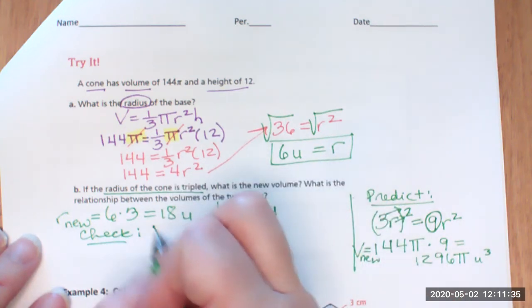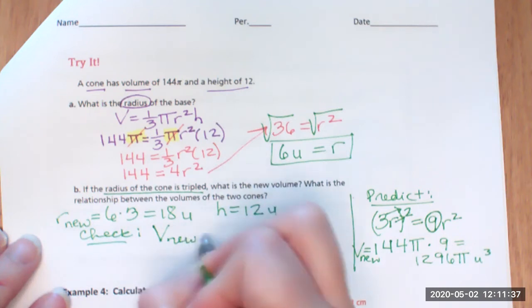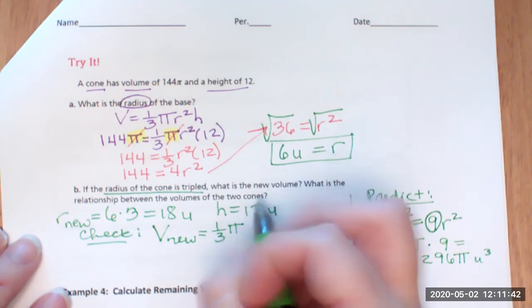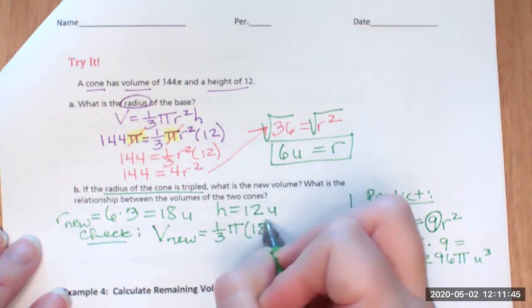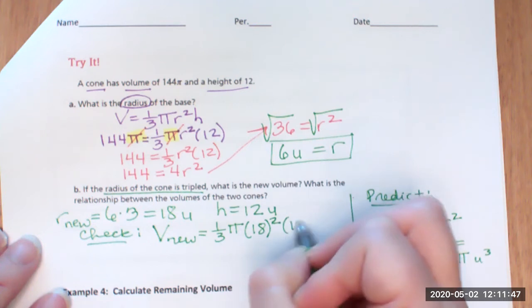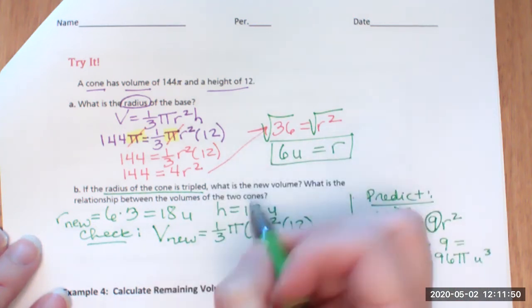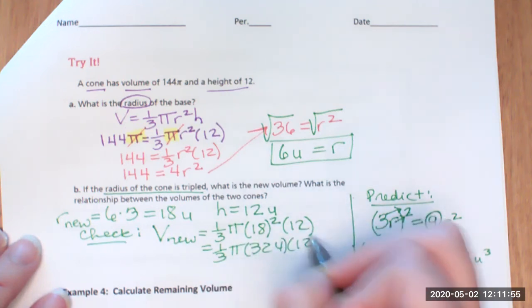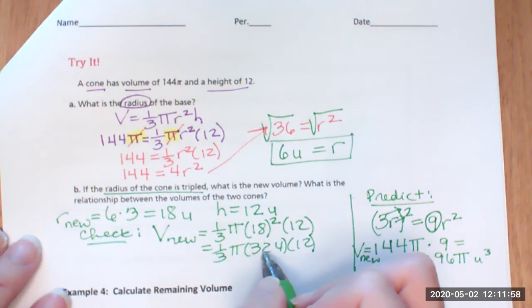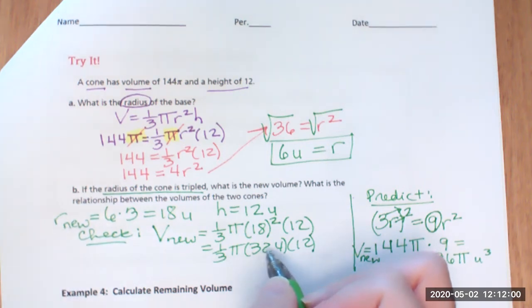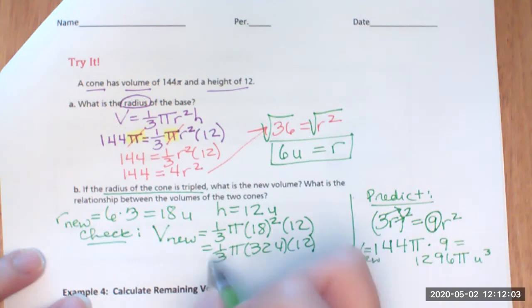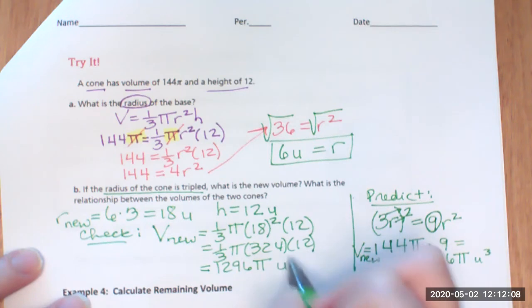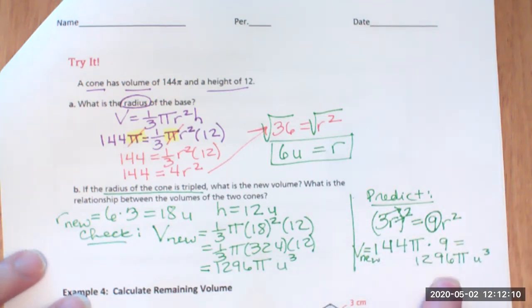So the volume of the new cone would be 1/3 times pi times the new radius, which is 18, squaring that, times the same height, which is 12, okay? If I multiply that out, 18 squared is 324 times 12. So if I multiply 324 times 12, excuse me, divide by 3, I will get 1,296 pi units cubed, just like I predicted, okay?